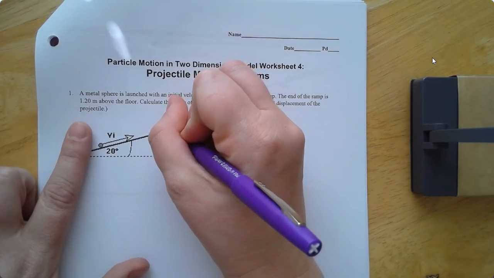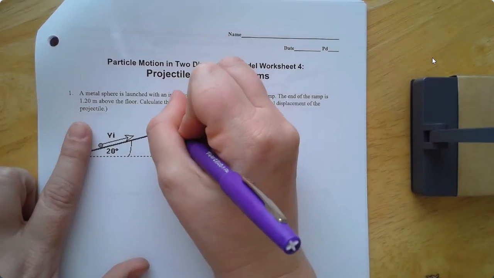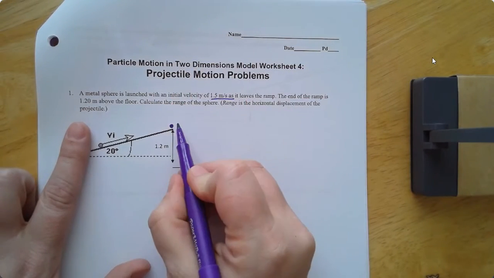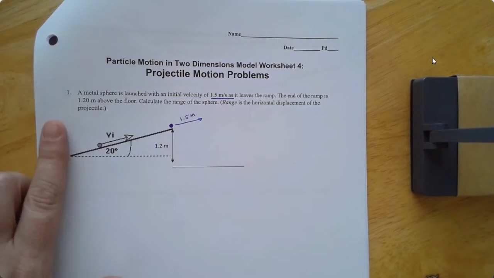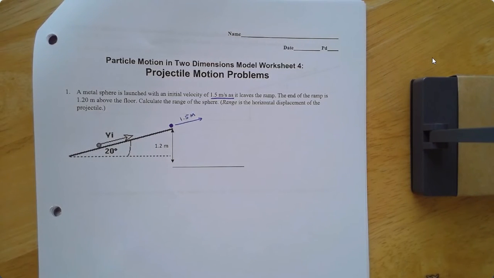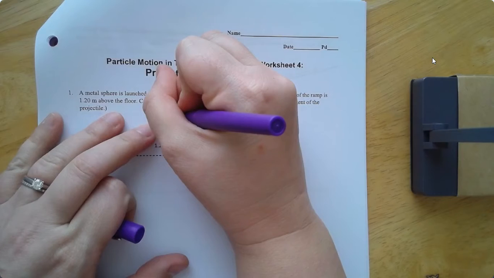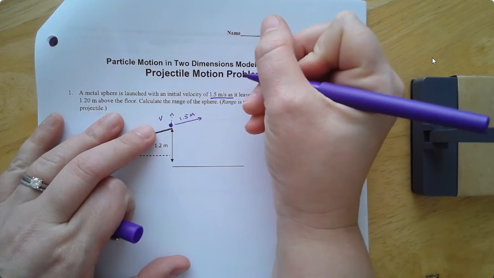So if we have our metal sphere coming off the end of the ramp, and it has a velocity of 1.5 meters per second at that angle, we're going to have to think first a little bit about our components, because our object is going to have a vertical component of velocity.